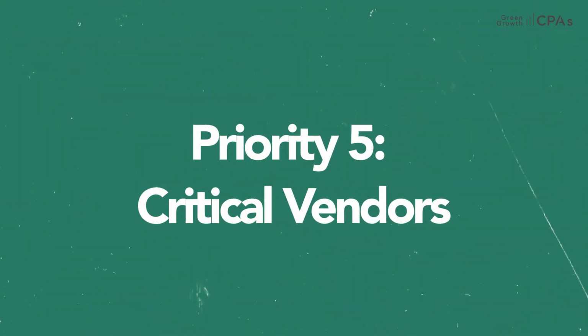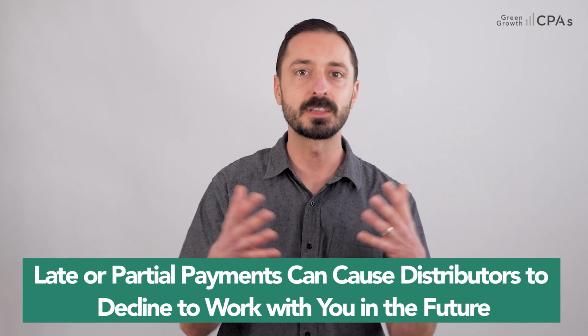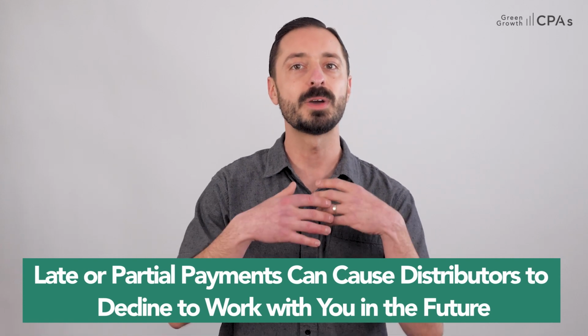Now, priority number five is paying your critical vendors. Maintaining a solid relationship with vendors is vital to keeping your operation stocked with the latest and most popular products. And late or partial payments can cause distributors to decline to work with you at all in the future. While we always recommend staying current with all of your debts, be sure to prioritize vendors that you 100% depend on to stay in business.